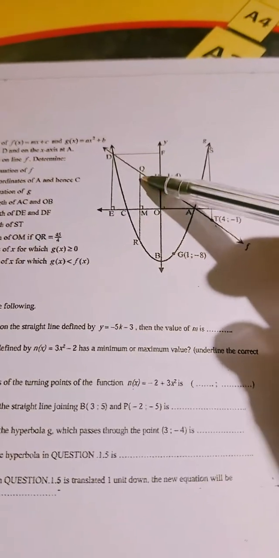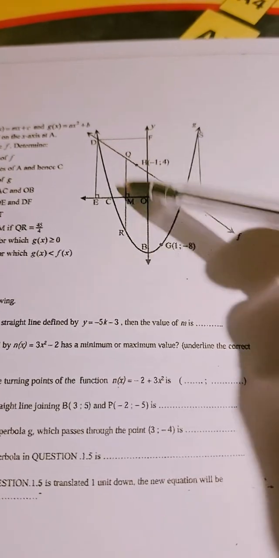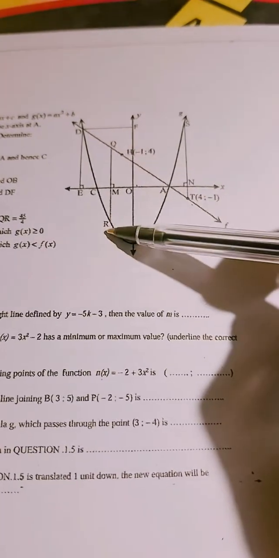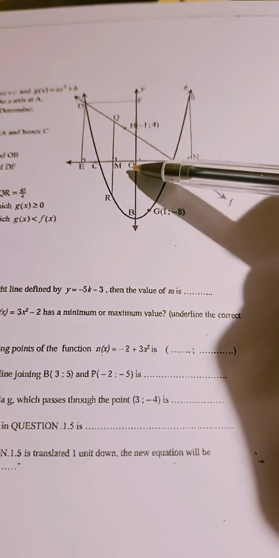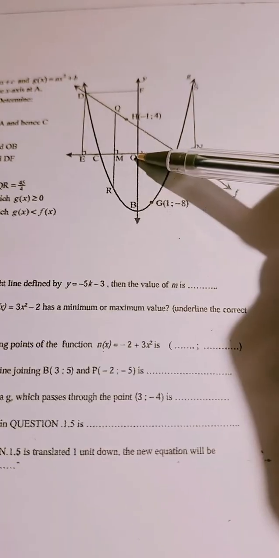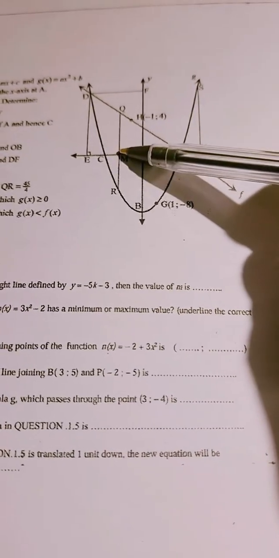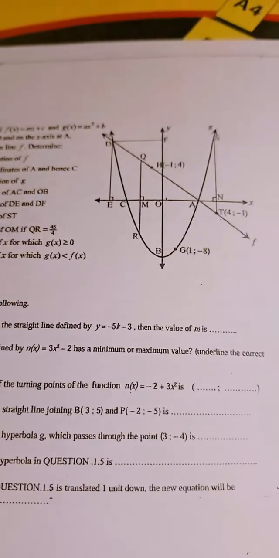Now the reality is, if I can find the X value, guys, of either Q or R or M, then the distance of OM is simply an X right, which is O, minus an X left, which is the X coordinate of M. And I would have won the battle.